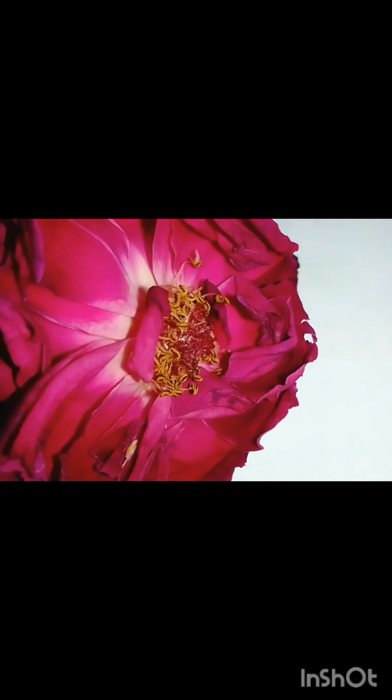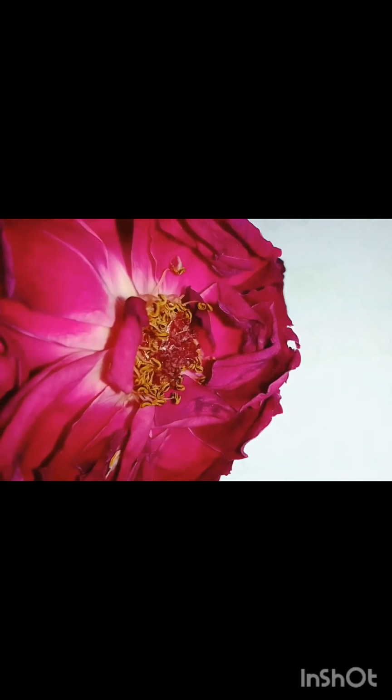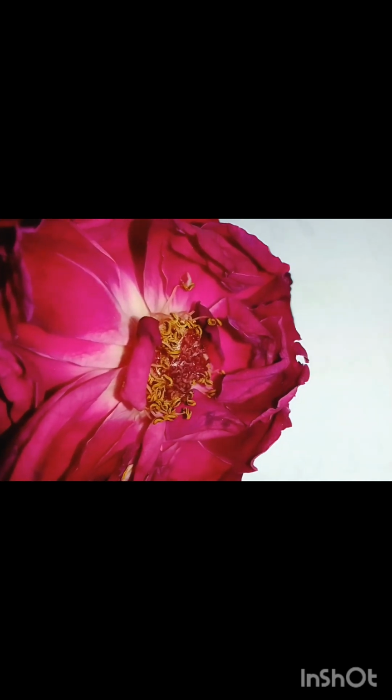The stamens are bilobed, and they help in the pollination in the flower. The stamen is made up of two parts, the anther and the filament.